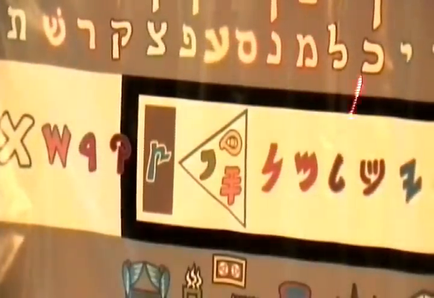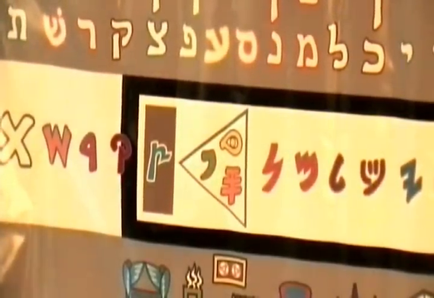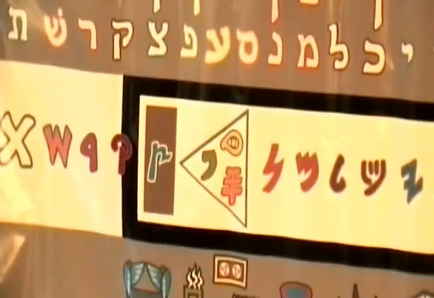The same with the S, the same with the kuf or the kaf. The kaf is where we get our letter K, and this is the kuf. Now I'll go into the meanings of the letters, which will tell you why, because the way a letter is spelled is what it means. So the word kadesh, or kadosh, ruach hakadosh, kadesh, is spelled with the Q, or the kuf.